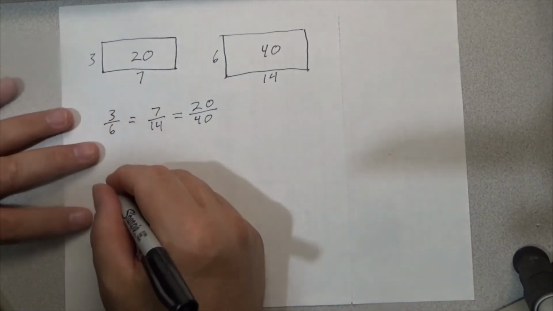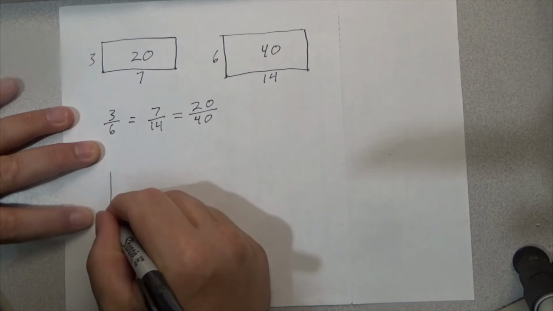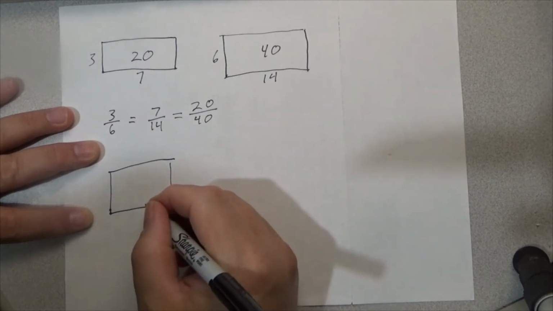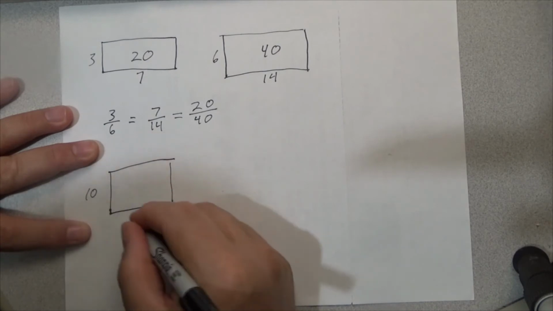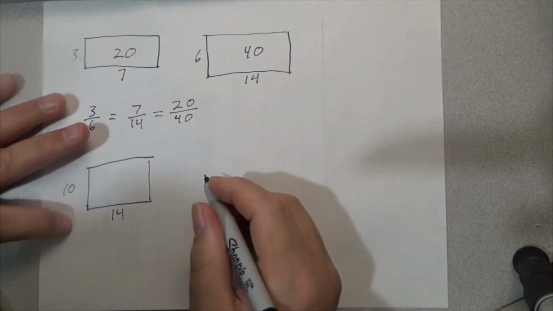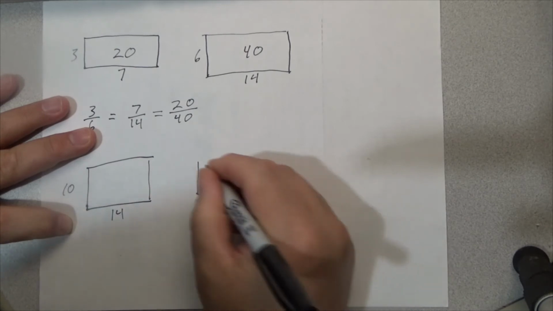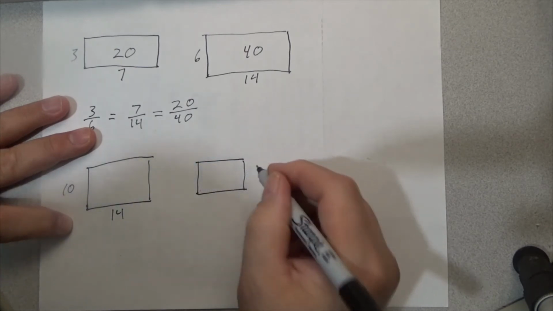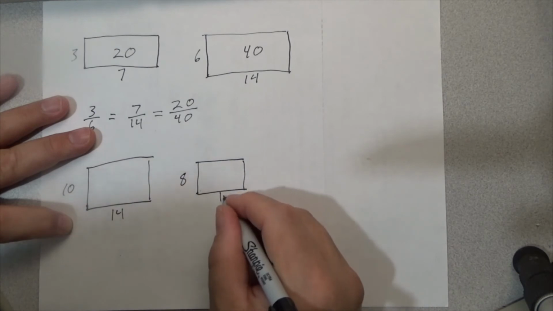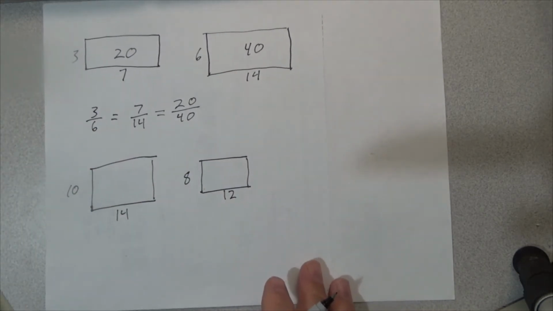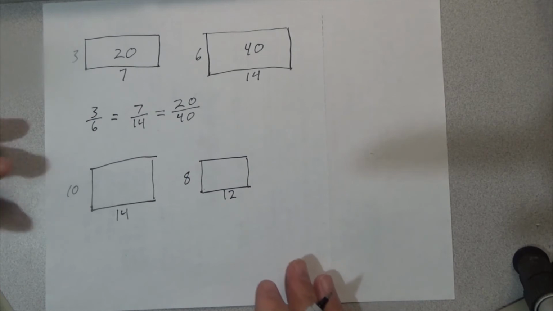Okay, so what we have here is a rectangle that is 10 by 14, and the other one is a little bit smaller. What are those? 8 by 12. Okay, so are these proportional or similar?